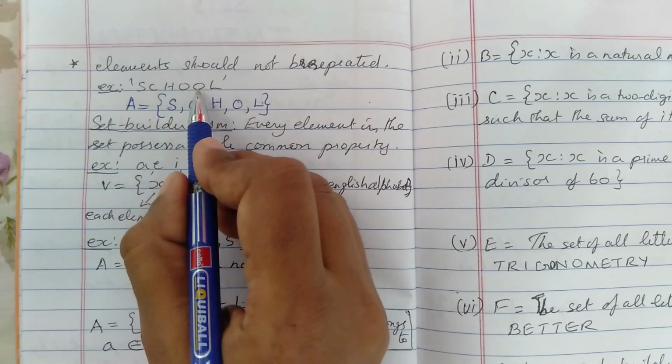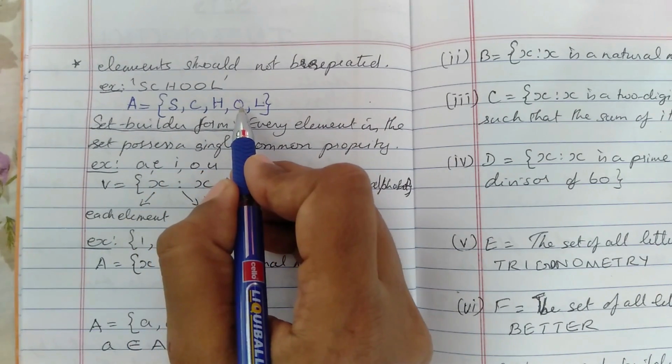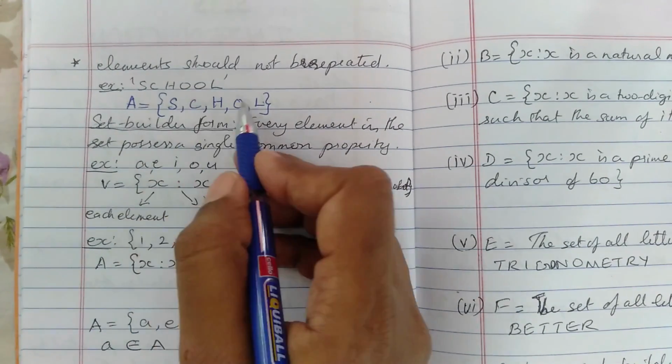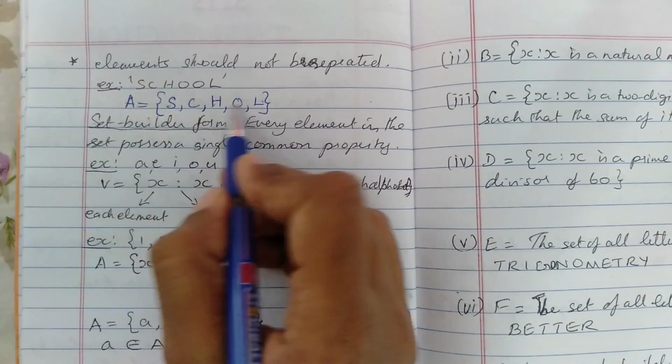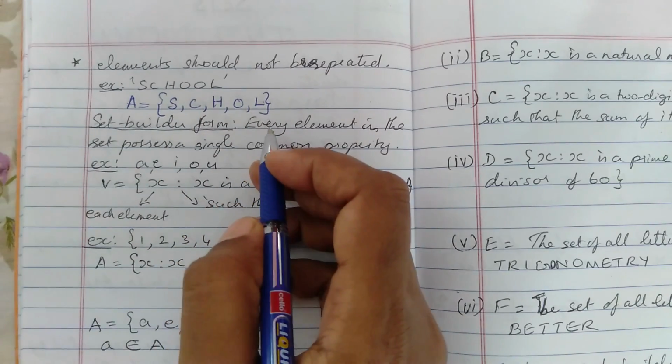Because here O is getting repeated, I should not be repeating any element inside this set. So I will be writing O only once. Here none of the other alphabets are getting repeated. So this is how you will be writing a set.